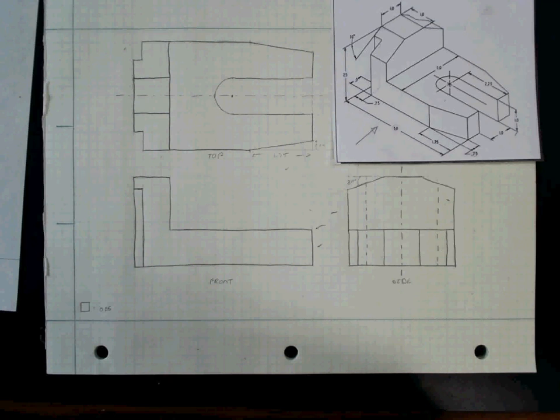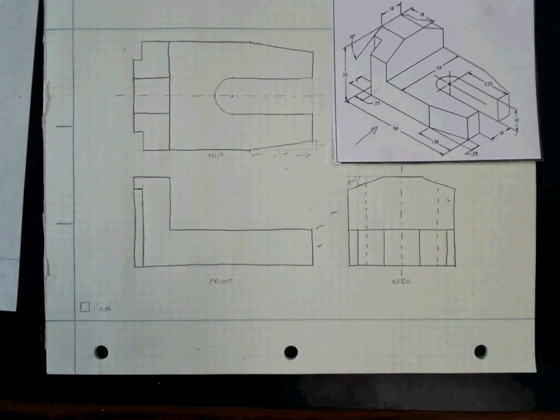In the next video, we will do this in AutoCAD, and you'll see that AutoCAD makes some of this quite a bit easier. I'll see you again soon.